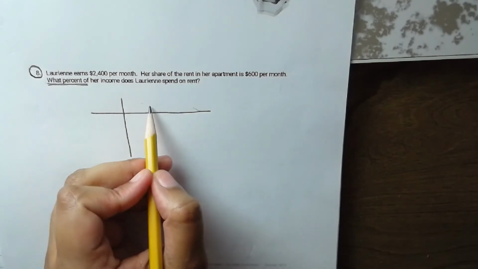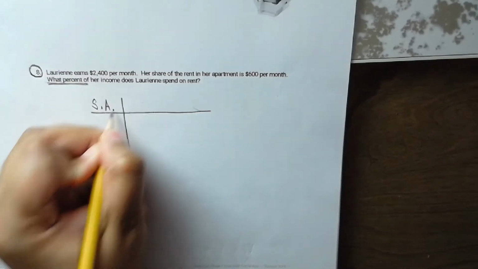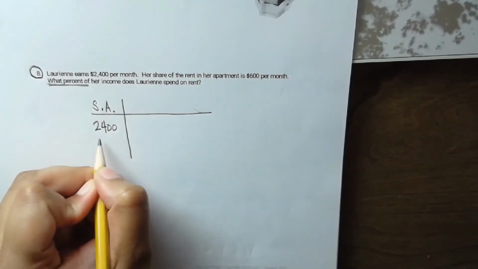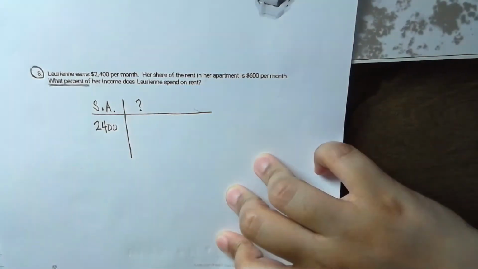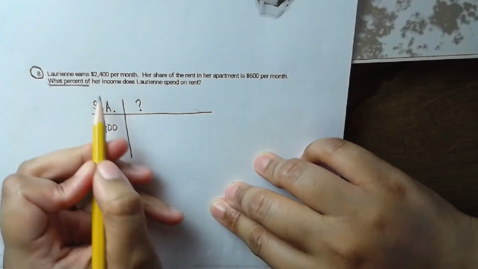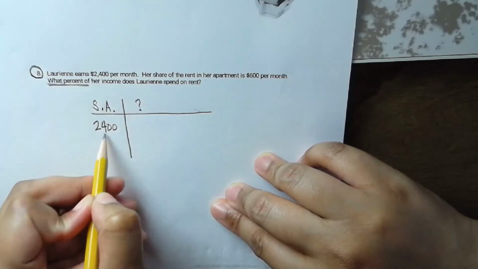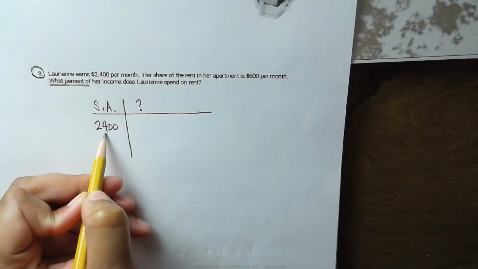But what we do know is the starting amount is $2,400 per month, and whatever the percent is, it's the percent of this amount, her earnings.